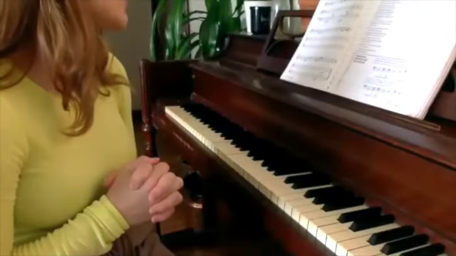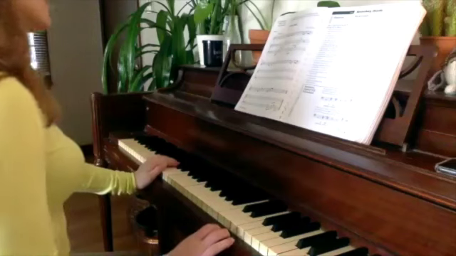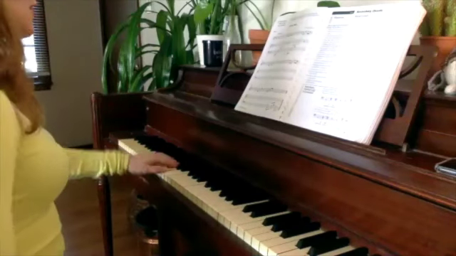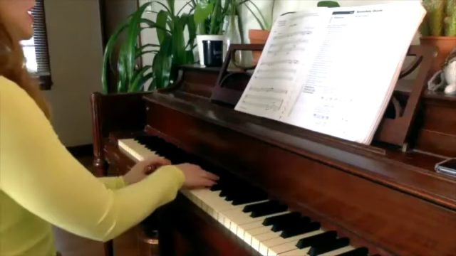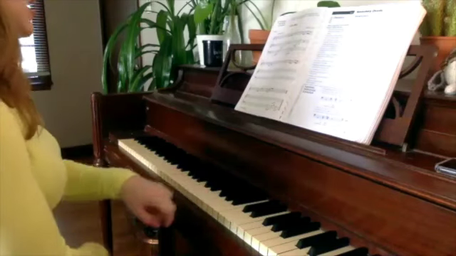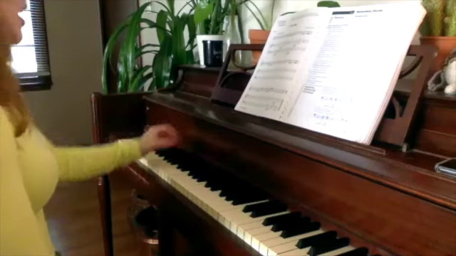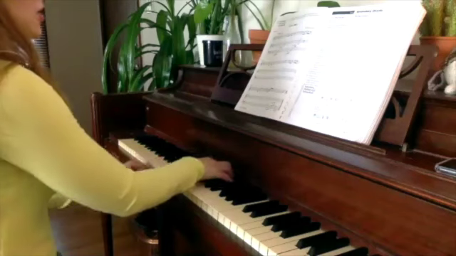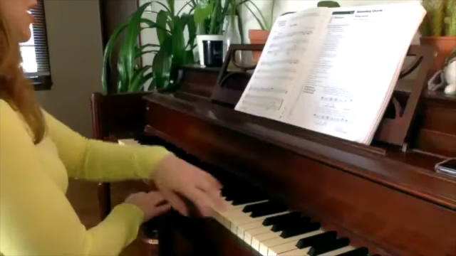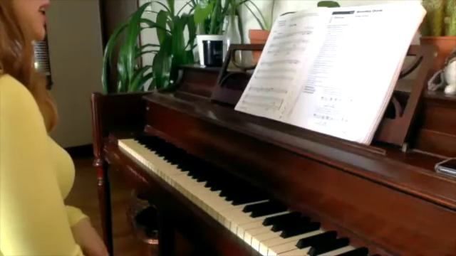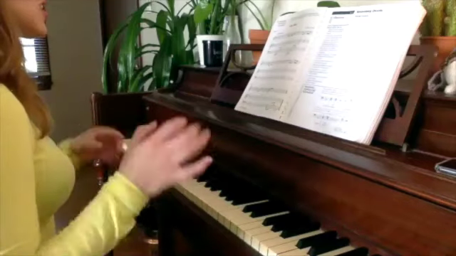My time is not very good, but we're going to give this one a try. We have an interesting accompaniment pattern where we take the left hand first. 1 and 2 and 1 and rest and 1 and 2 and 1 and 2 and. So just an interesting crosshand pattern.